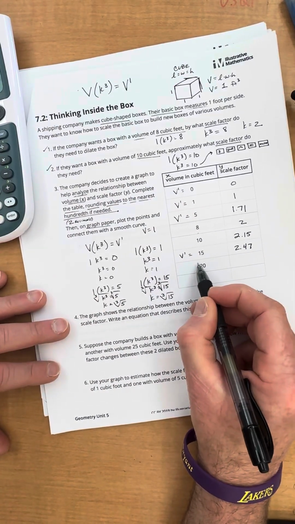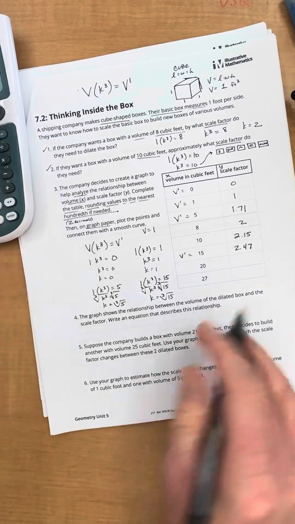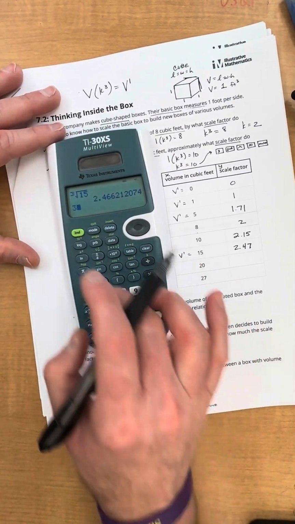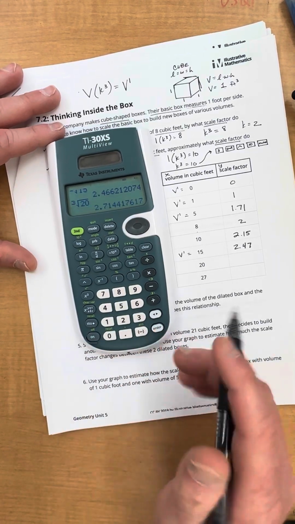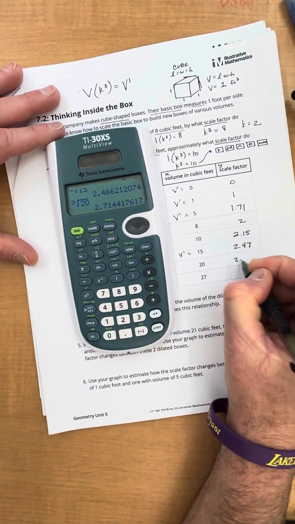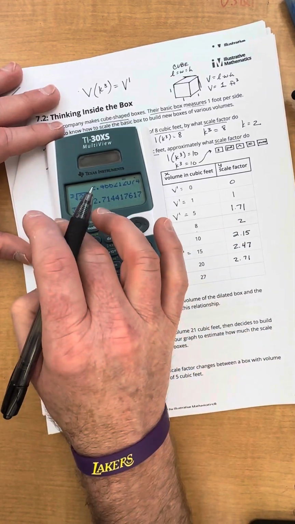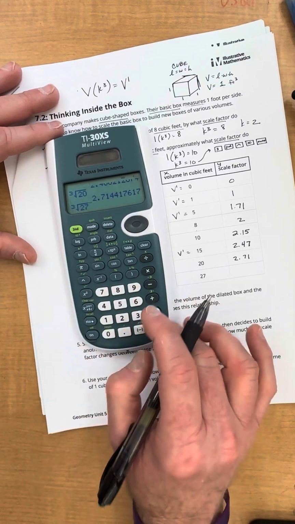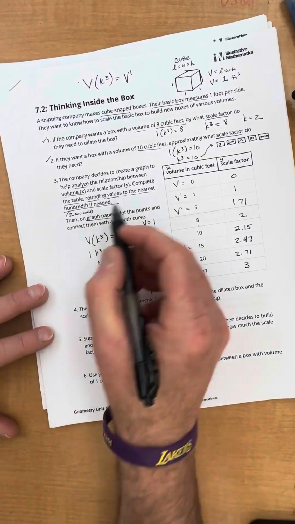You're gonna start to notice that these are just cube roots of all these numbers if we do all the math. So here's another one. 3, second, up arrow, 20, enter, 2.71. 3, second, up arrow, 27, enter, is 3. All right, so now I gotta graph these.